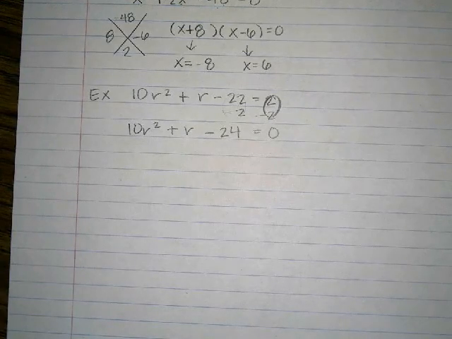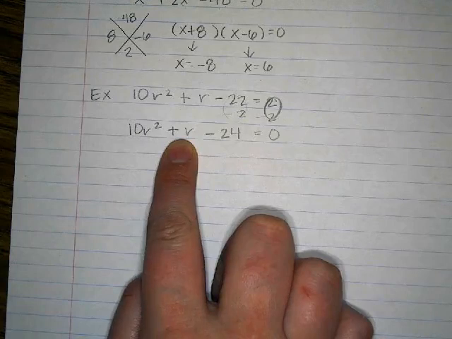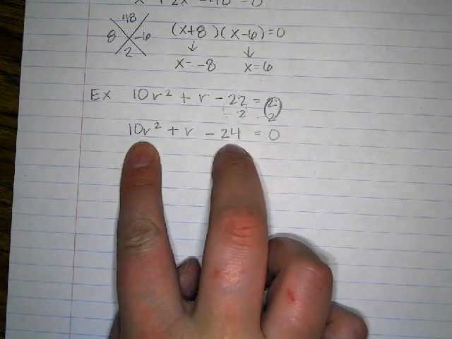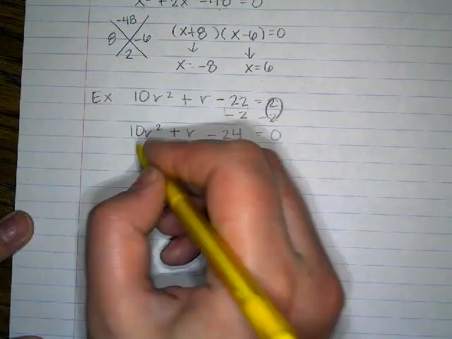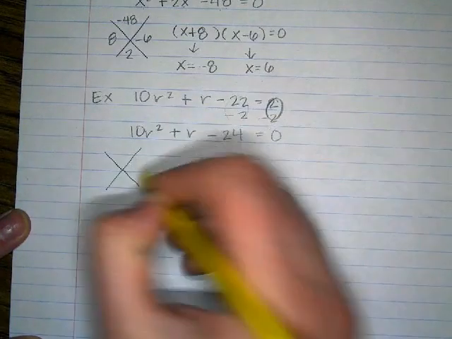What kind of problem is this one? Slide divide. Can you just start doing slide divide right away? 10 and negative 24. Is this a GCF problem? Does it have a GCF? No. Because the R in the middle, right? These two look like you could take a GCF out, but the R in the middle kind of ruins it. Okay, so we're going to multiply what? And what do we get? Negative 240.